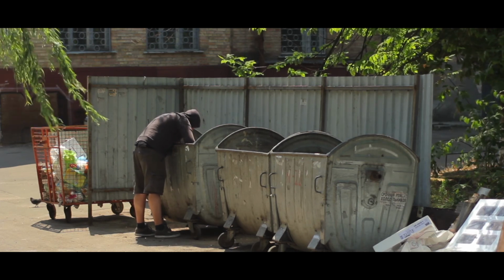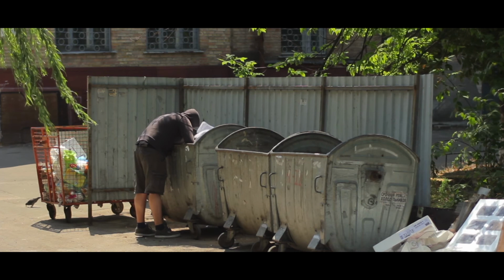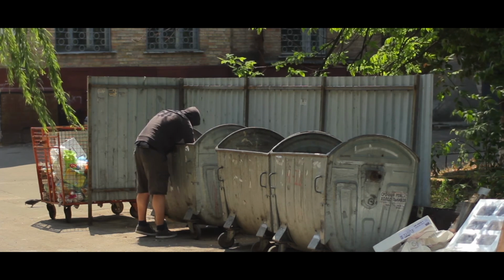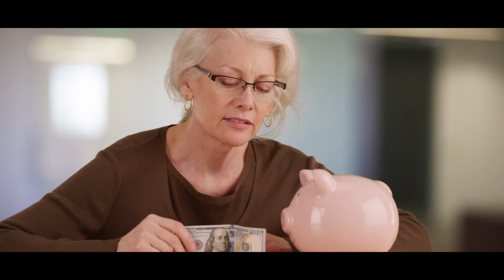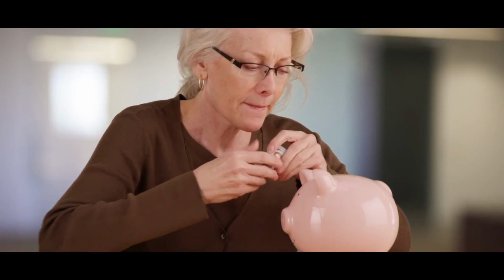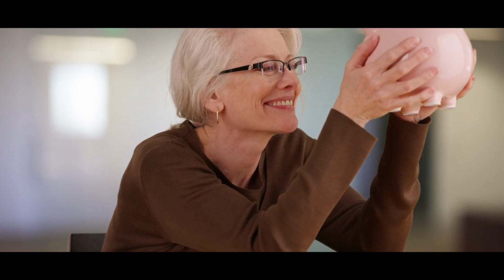So the purpose overall is to make sure that those who are at risk of falling into poverty can have a minimal standard of living that will allow them to maintain inclusion in society as a whole and take part in the economic, cultural, and social aspects of society.